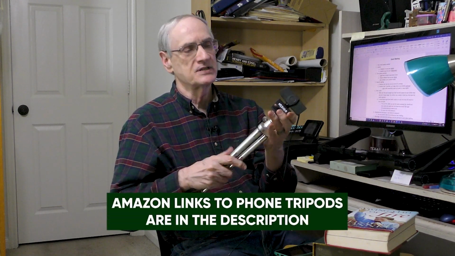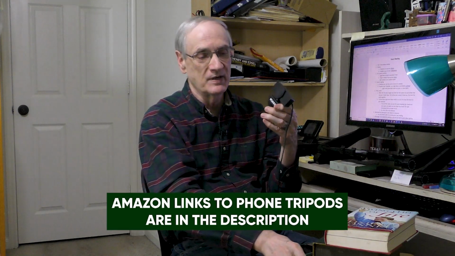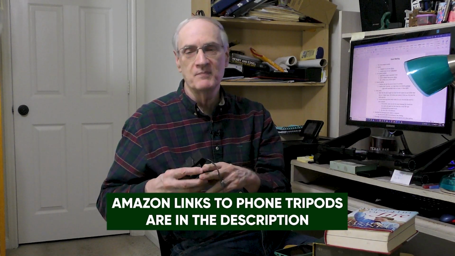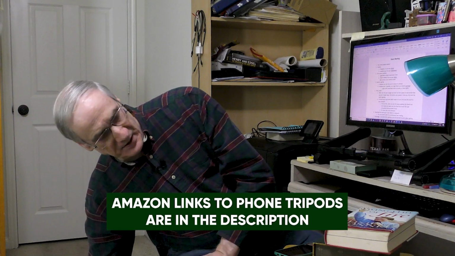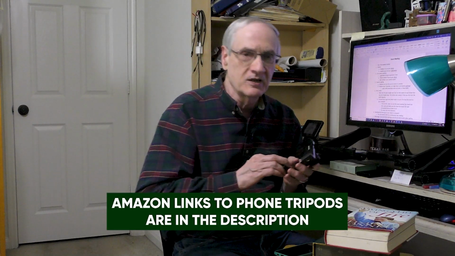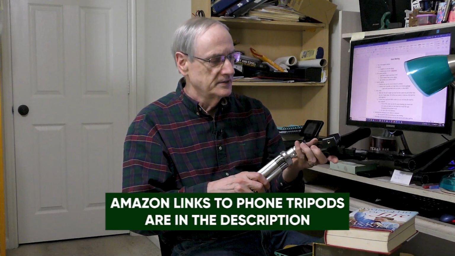Now it's easier if you've got a phone tripod. This is a tripod that can be used with this webcam, but I can also use it with a phone, and you can get a phone tripod for about $10 to $13, the cheaper ones. Now, you can spend more money, but since you're probably not going to be doing this that much, why would you want to spend a lot of money on it? A $10 to $12 tripod from Amazon can do the job.